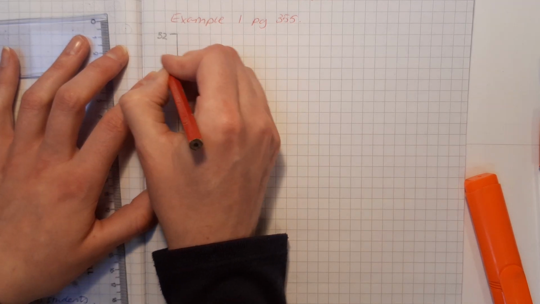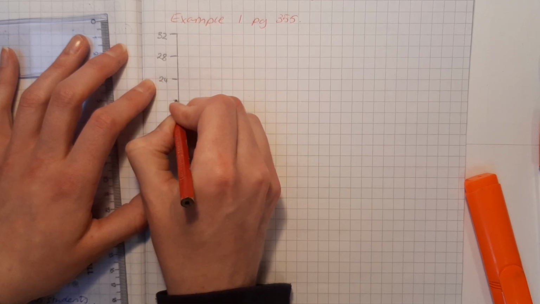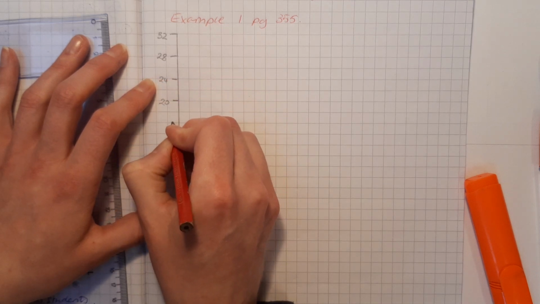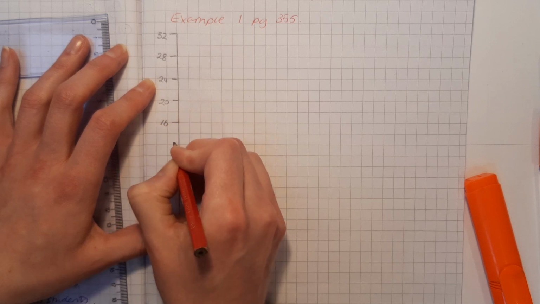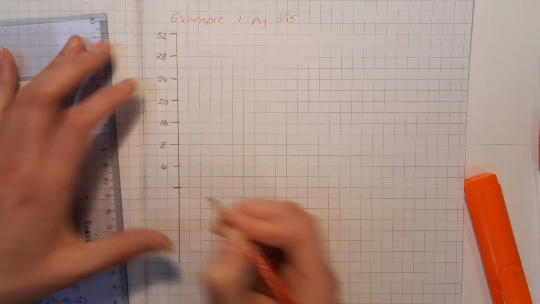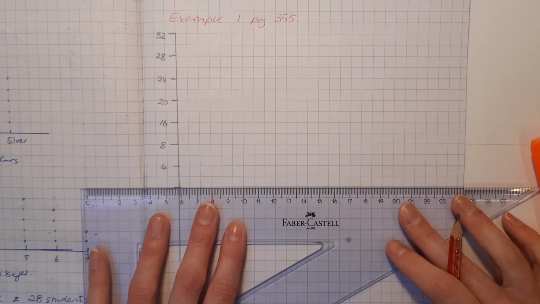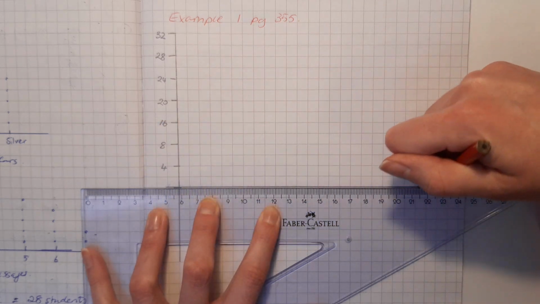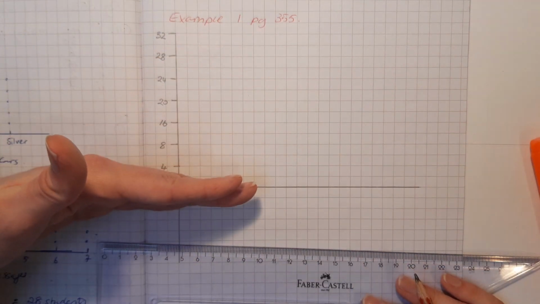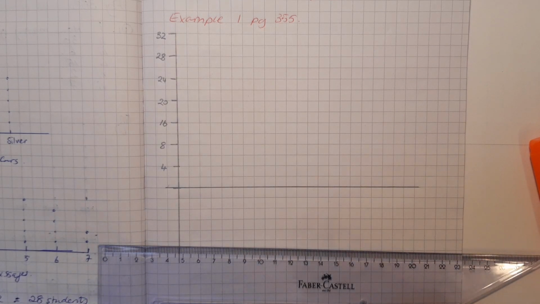And then I'm going to go down my usual kind of 2 or 3 spaces. After 32, down 4 places is 28, down 4 places is 24, down 4 places is 20, down 4 places is 16, down 4 places is 8, down 4 places is 4, and down 4 places is 0. And that's where I draw my horizontal line. So it just makes sure that you're not wasting space in your page. If you start at the highest and work your way down, you know exactly where the horizontal line goes and you're not wasting space in your page.